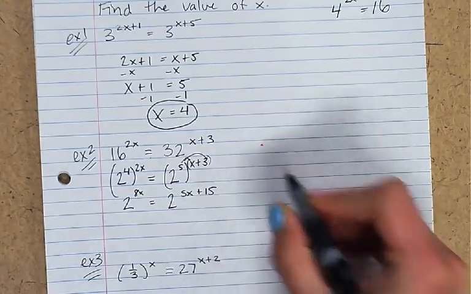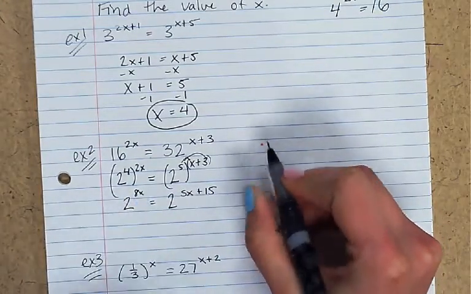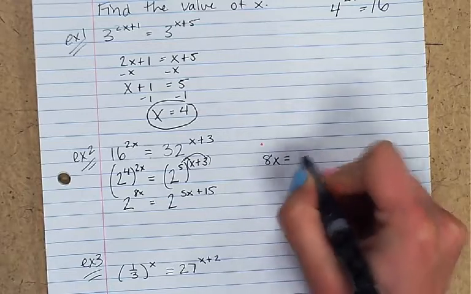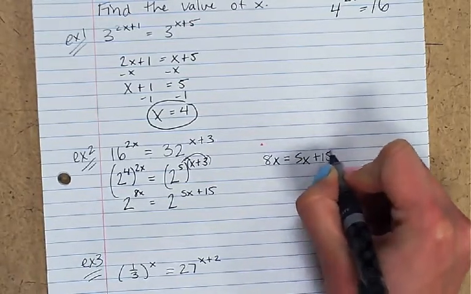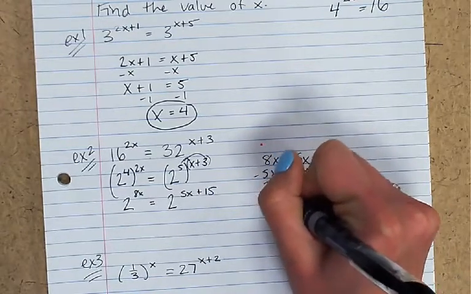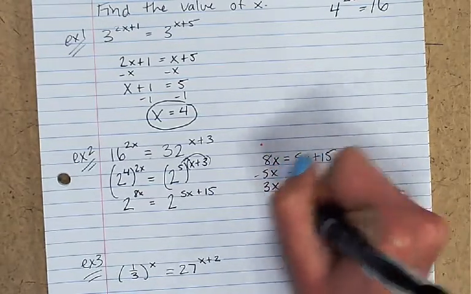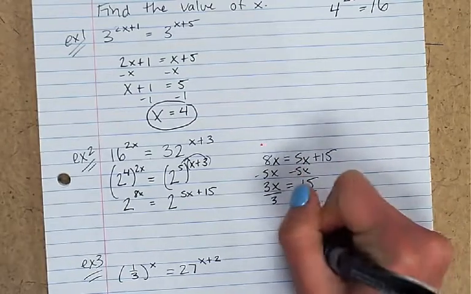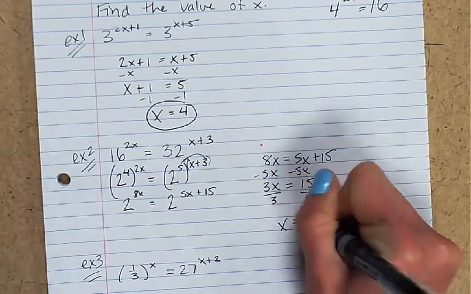Now that our bases match, I can say, okay, now our exponents have to match. So 8x has to equal 5x plus 15 for that to be equivalent. So subtract off the 5x, divide by 3. X is 5 there.